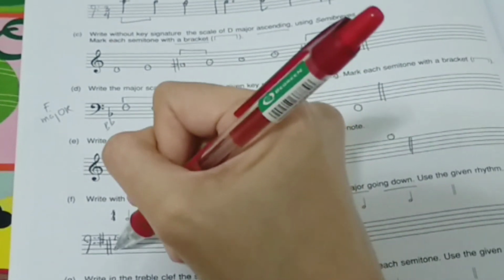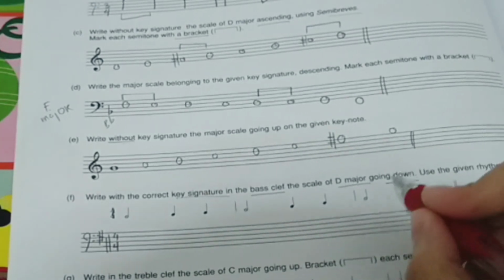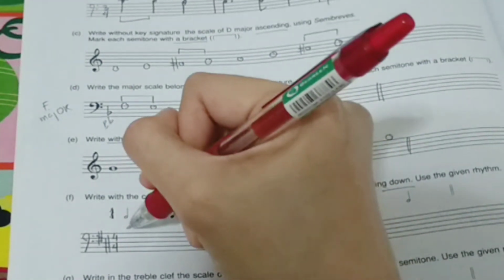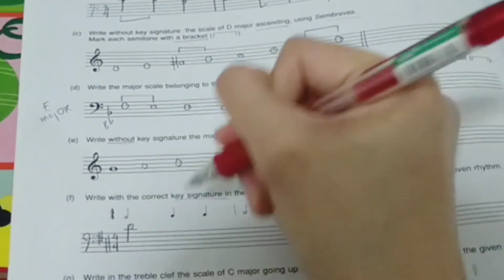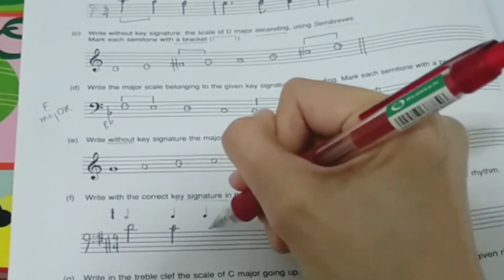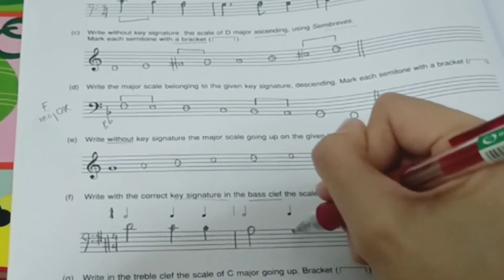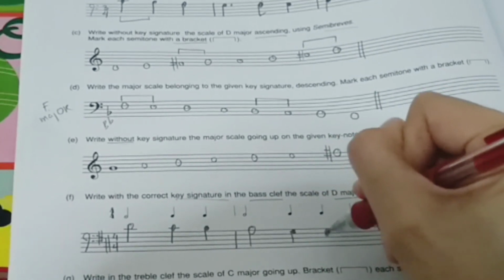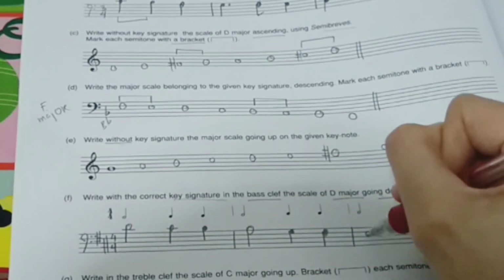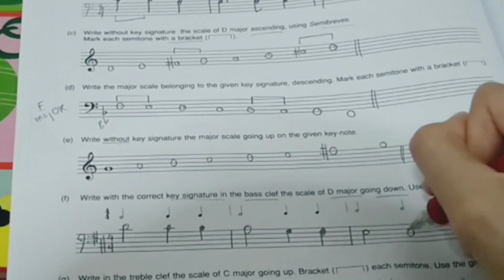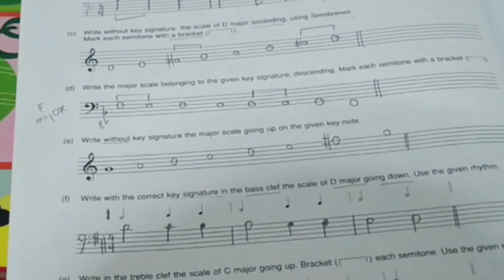After that, time signature comes first. Descending, so we start from the high D. D, C sharp, B, A, G, F sharp, E, D, double bar line.